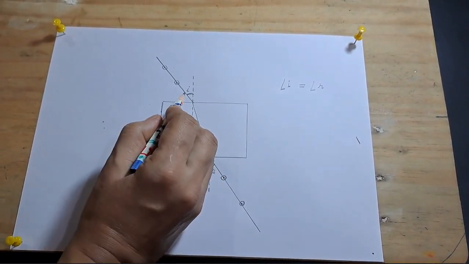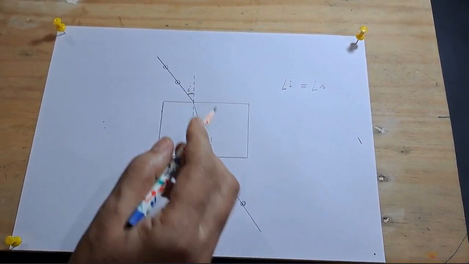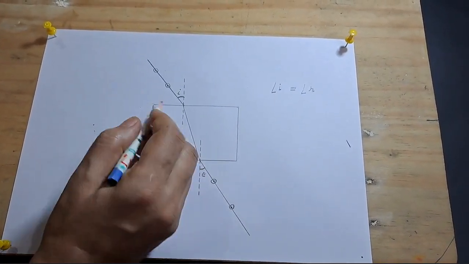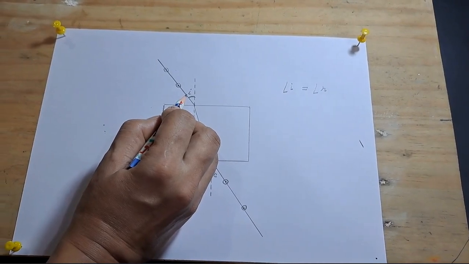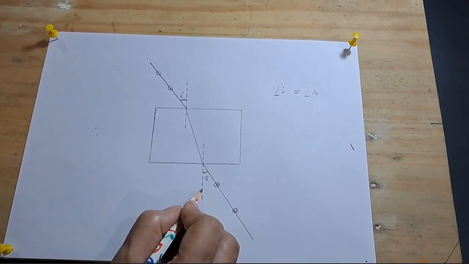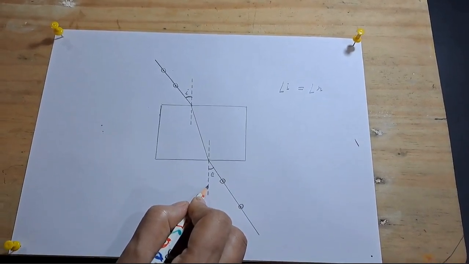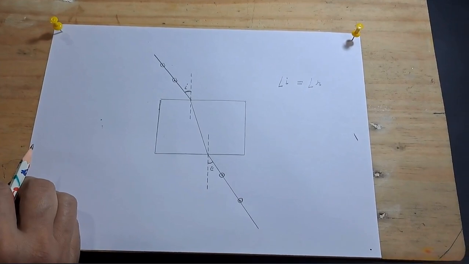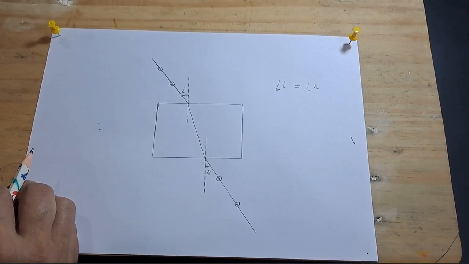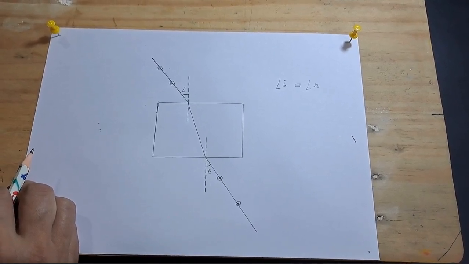If you take the value of I as 45 degrees, you will find that the angle of emergence is also 45 degrees. And if you take the value of angle I as 60 degrees, you will find that the angle of emergence is also 60 degrees. There might be a slight variation due to experimental conditions. So this is how we observe how refraction occurs through a rectangular glass slab.